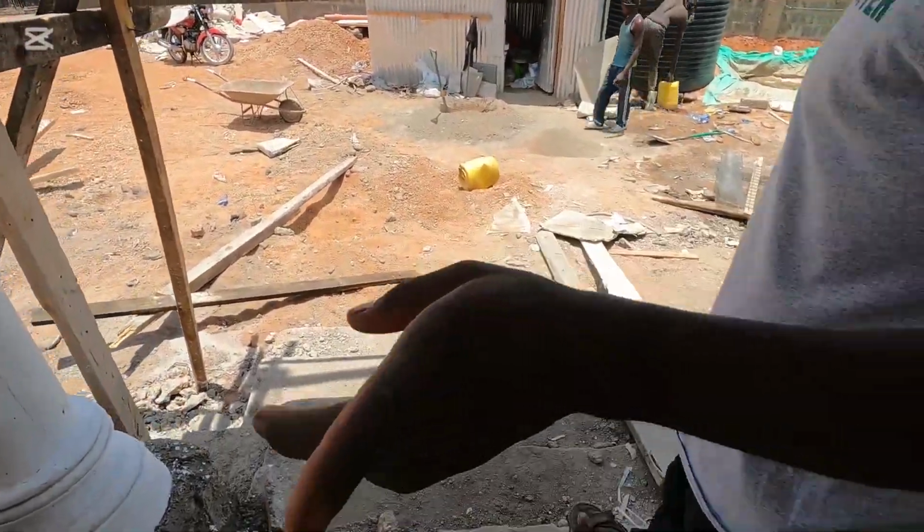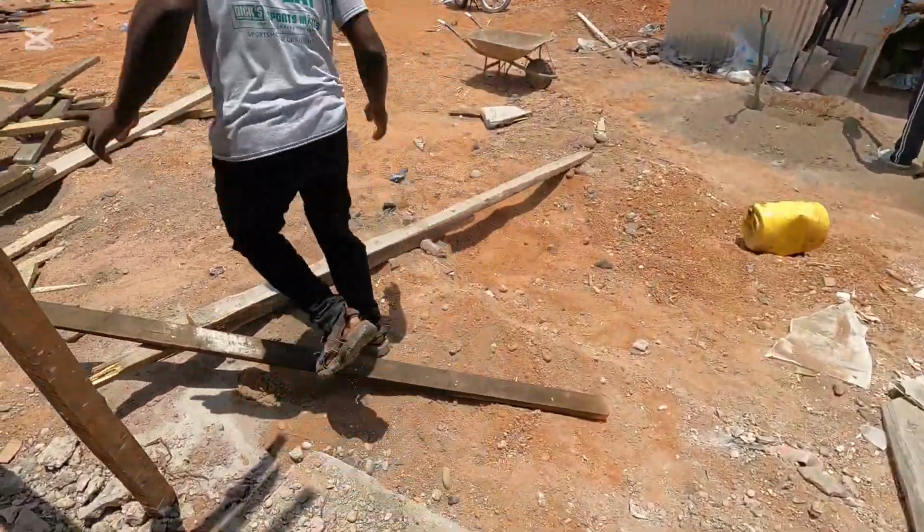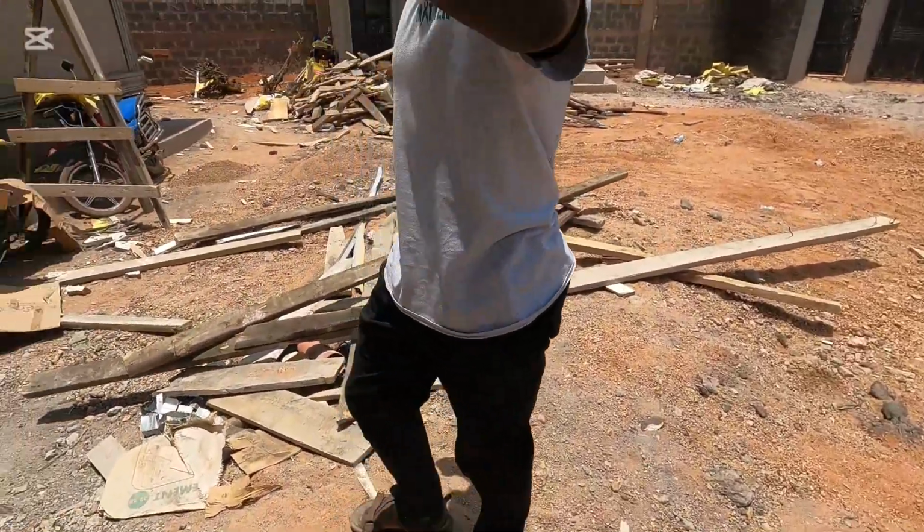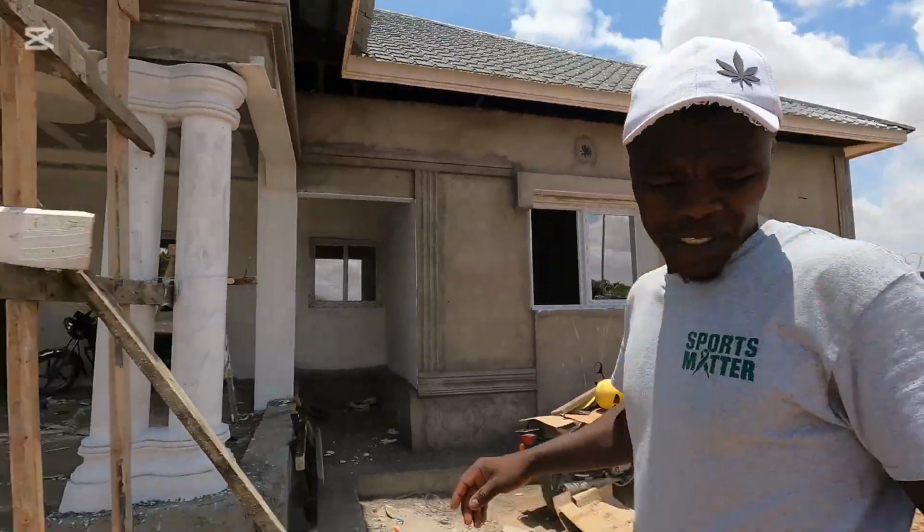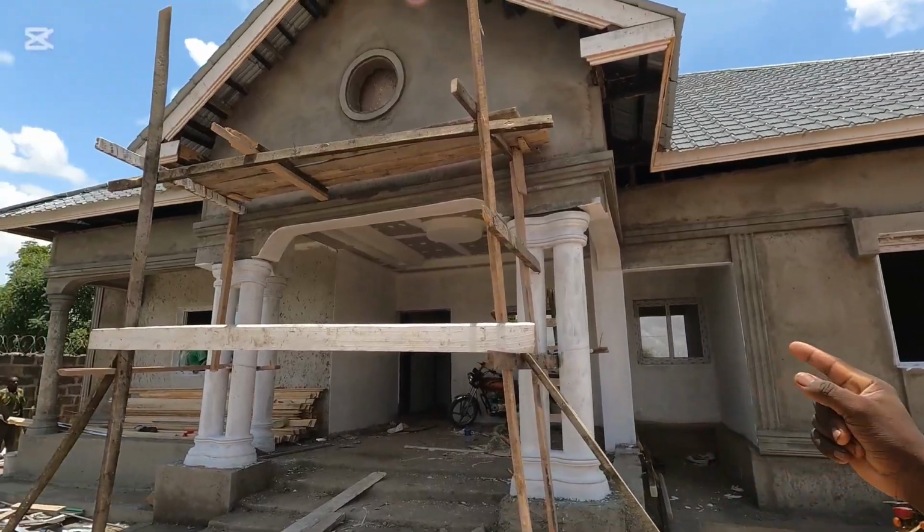It's not connected to this room. So let me take you to the last bedroom. That's the outer part of this side. So this house, these are the columns. The molding part of it is yet to be done. And the painting. This is only the undercoat.